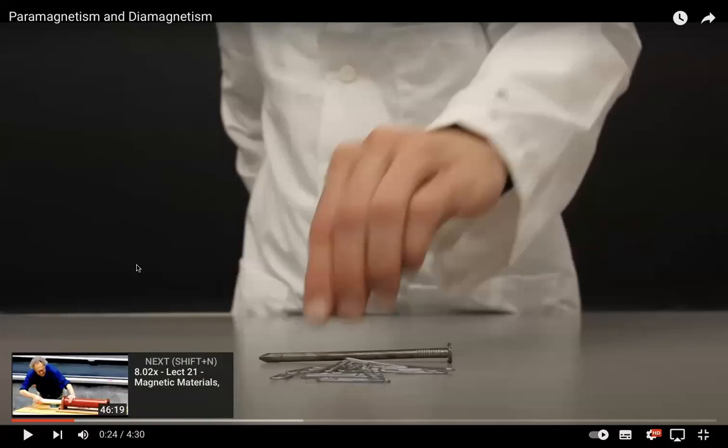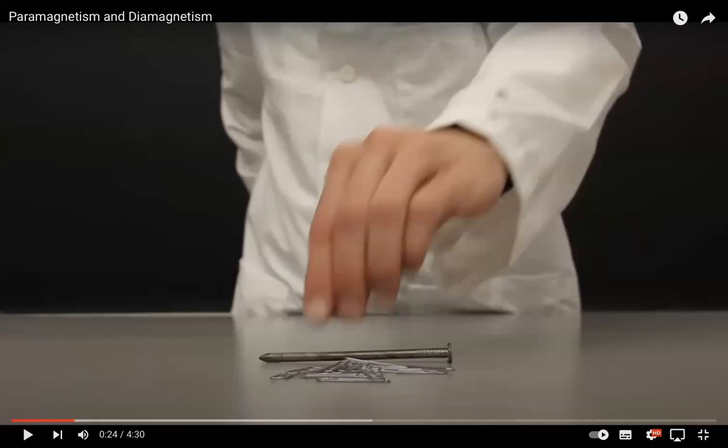Let's at least guess. I repeat the question: if that nail is connected to a permanent magnet, what do you think will happen to it? It gains magnetic properties. It should acquire magnetism, right? Let's check.